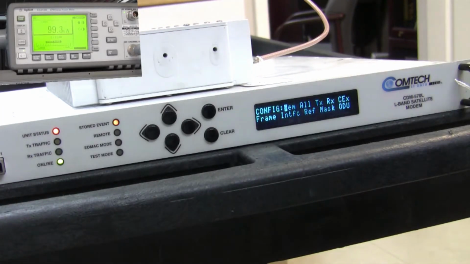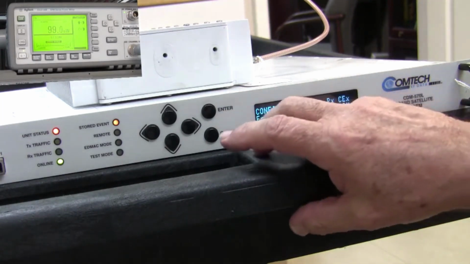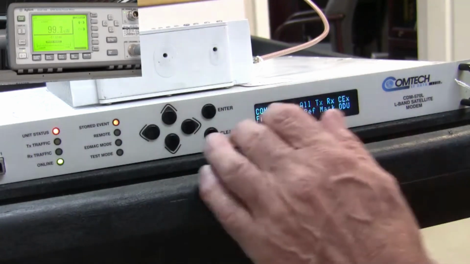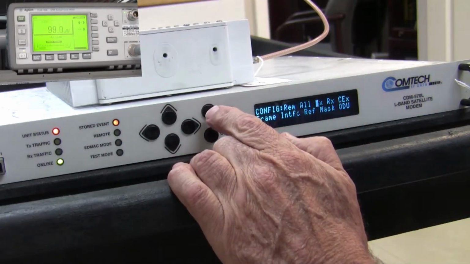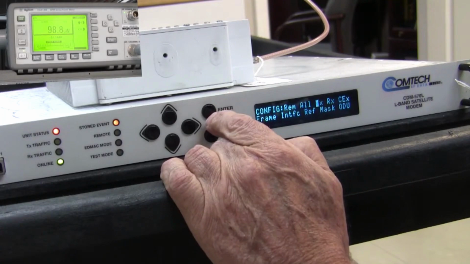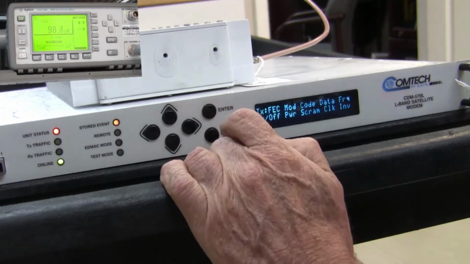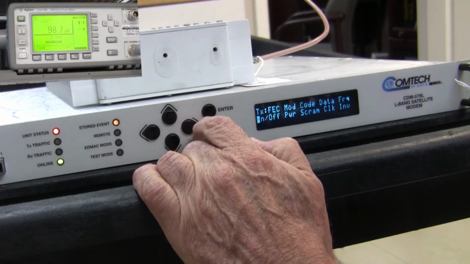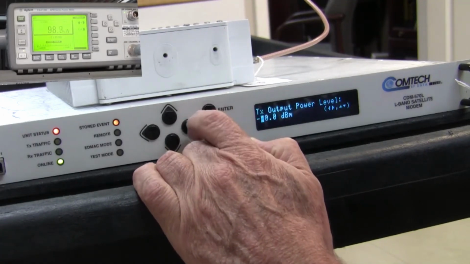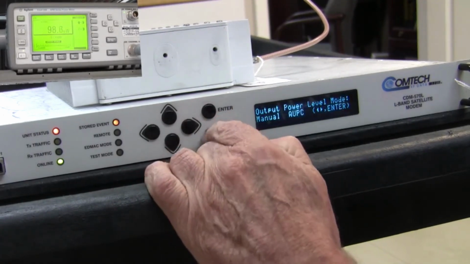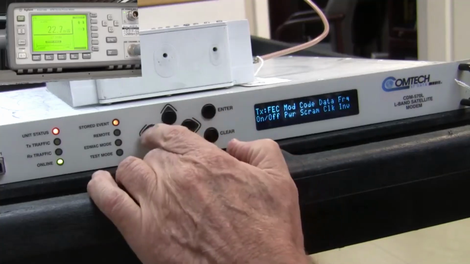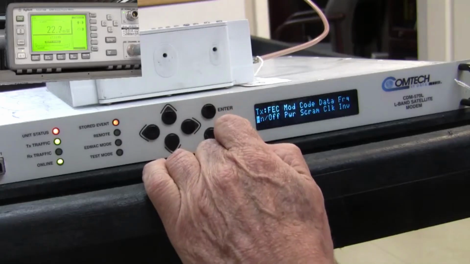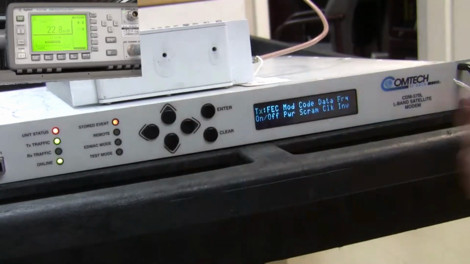So now everything is set up. I'm going to apply some power to this and see where the maximum usable power is on this BUC. Supposedly a 2-watt BUC. First, check the power setting. Minus 40, that's the minimum. I'm going to go back to on-off, turn it on, and check the power meter.